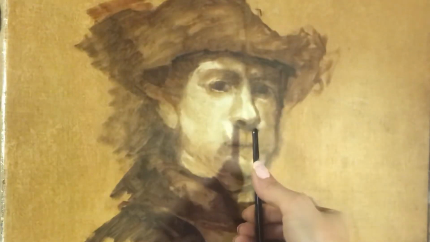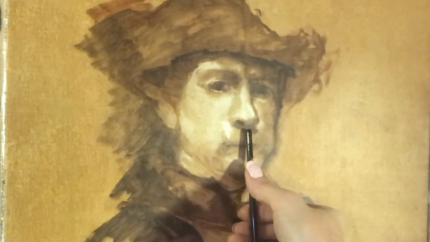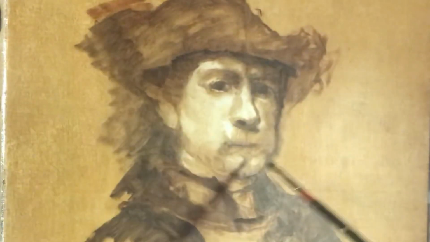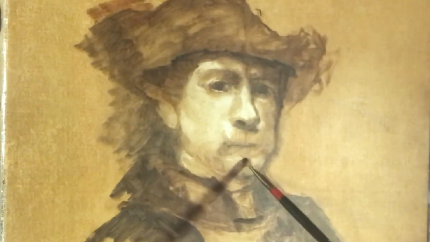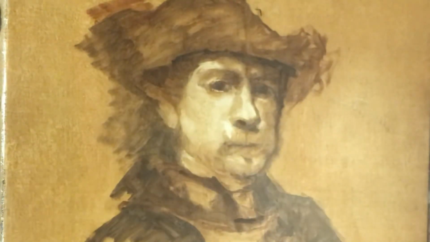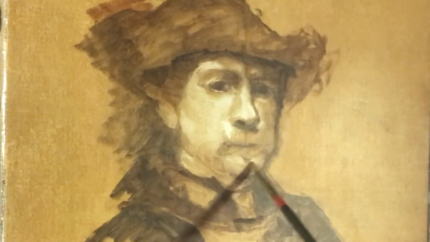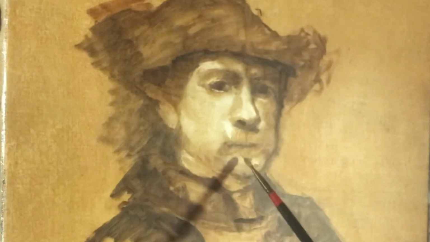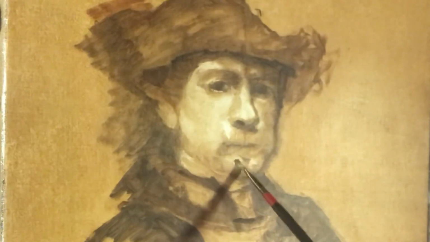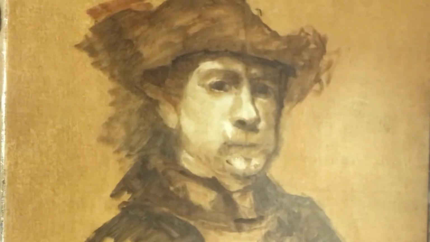And then under his nose, so the highlight has to start about here, and then it's a little lower. Okay, so these two round patches are about down here. That makes more sense. Okay, so now the rest of the game pieces are in place.